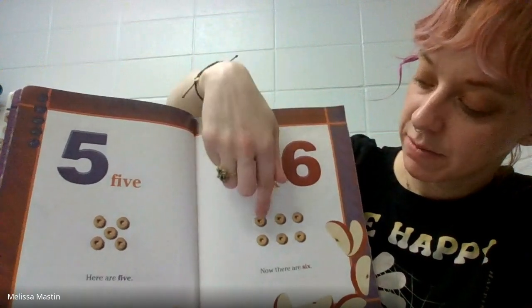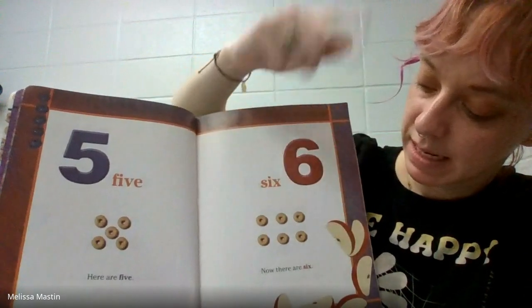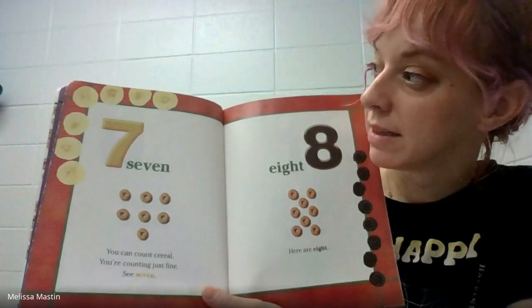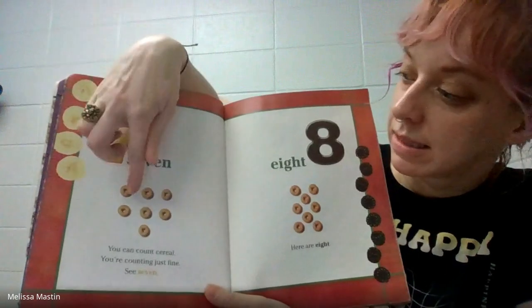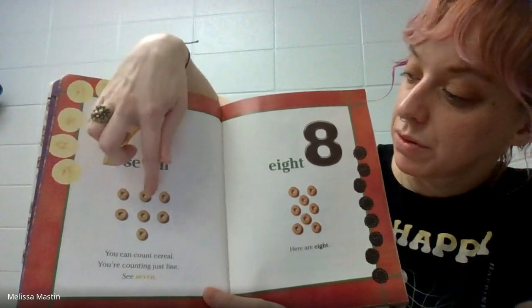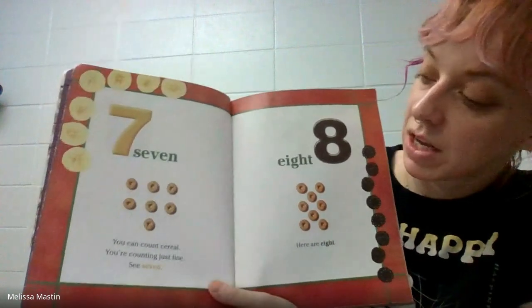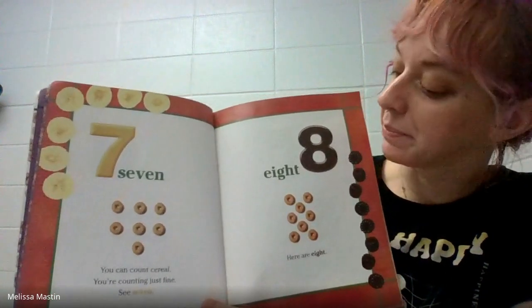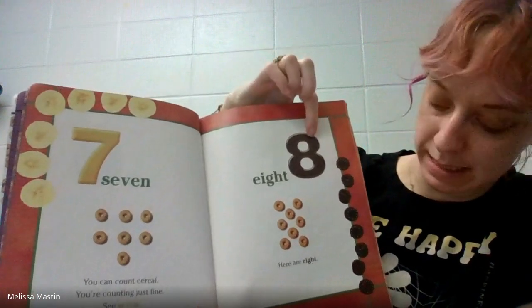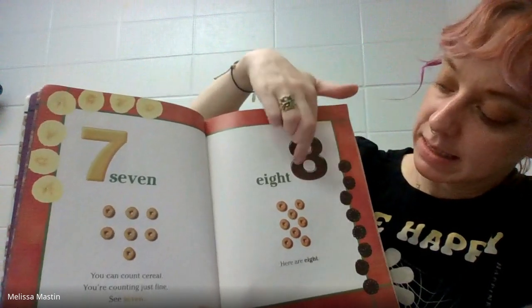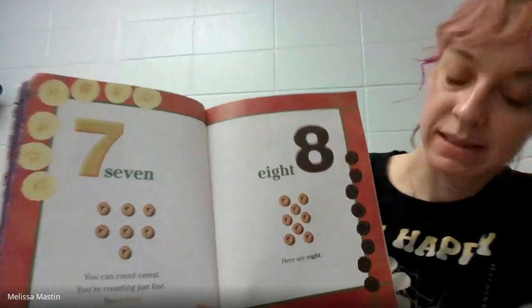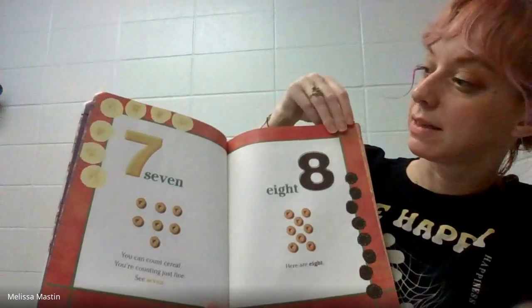6. 1, 2, 3, 4, 5, 6. Now there are 6. 7. 7 Cheerios. 1, 2, 3, 4, 5, 6, 7. You can count cereal. You're counting just fine. See 7. 8. 1, 2, 3, 4, 5, 6, 7, 8. Here are 8.